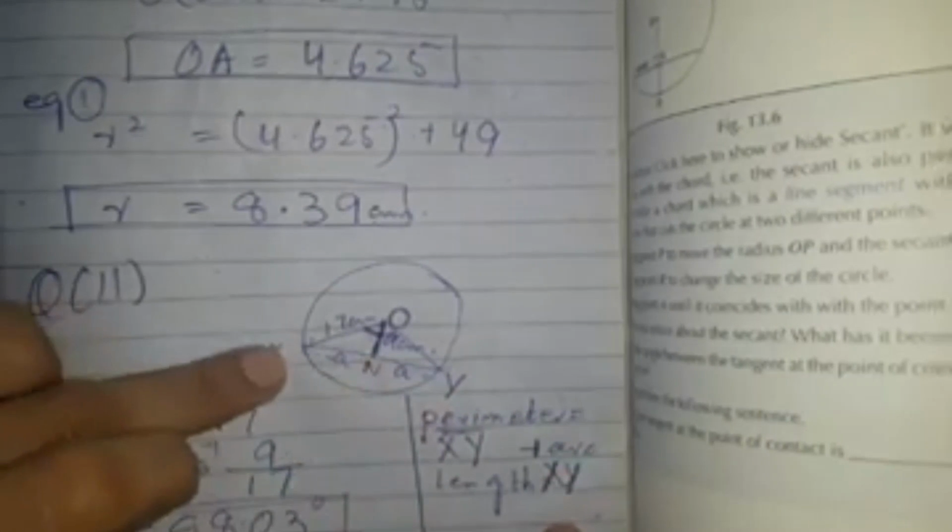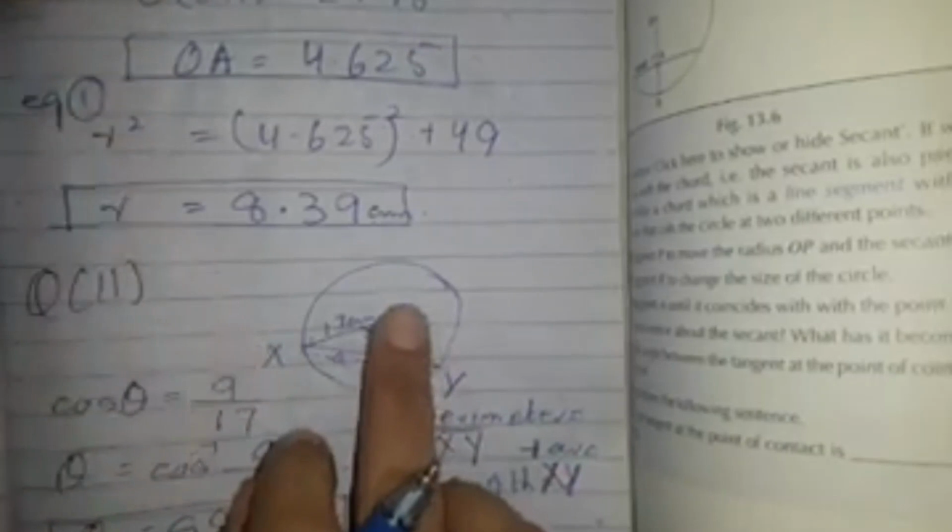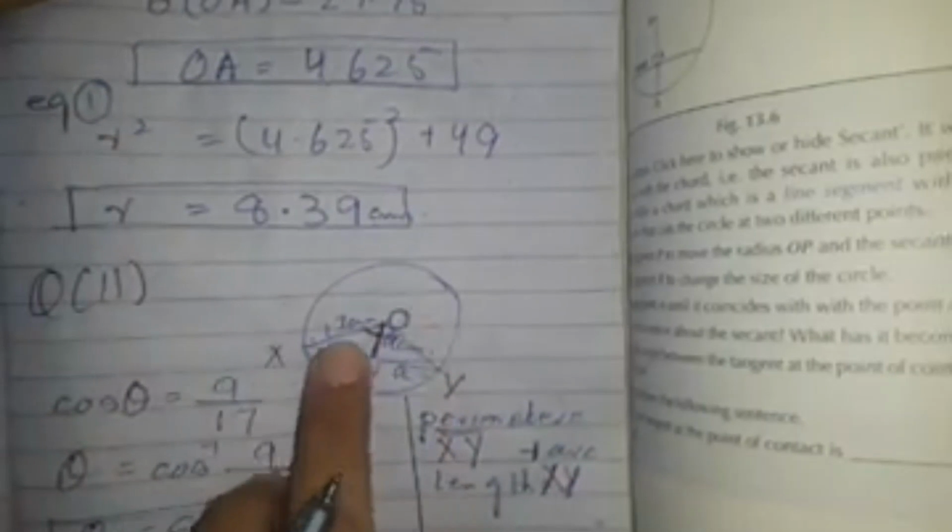Just apply the Pythagoras theorem on triangle OXN. So 17 is the hypotenuse and 9 is the base.